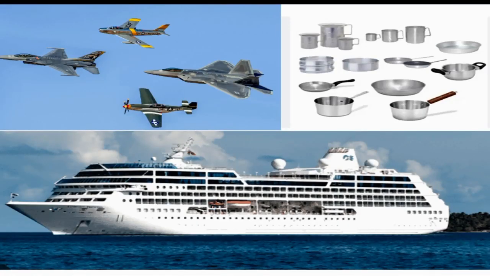Bauxite is the raw material for making aluminium, right? So it is used for making aluminium, just like manganese is used for making steel. And it is a rock consisting of hydrated aluminium oxides, and hence it is light in weight. So because it is light in weight, it is used in aircraft, ships and some cooking purpose steels.